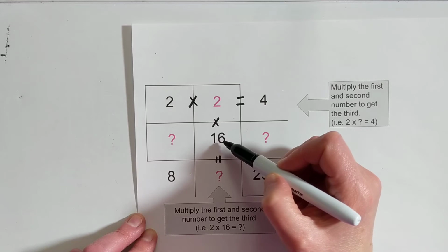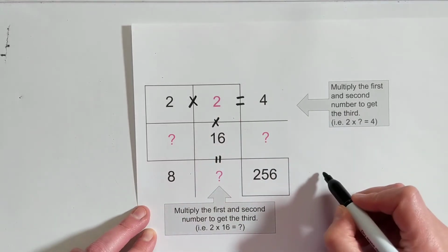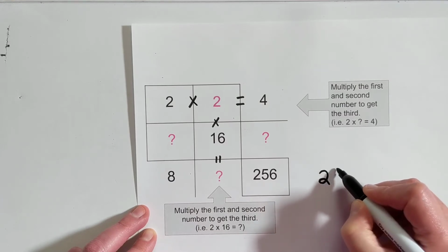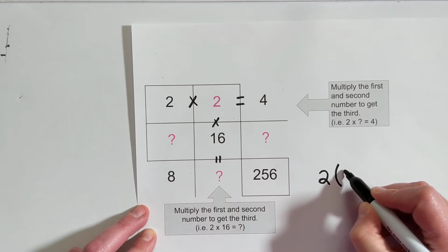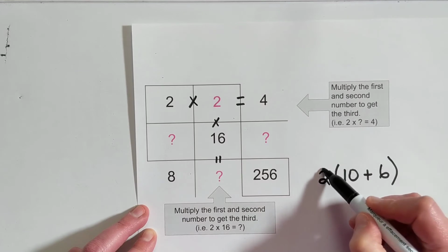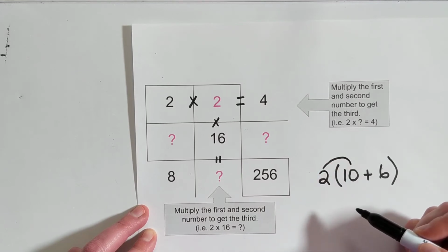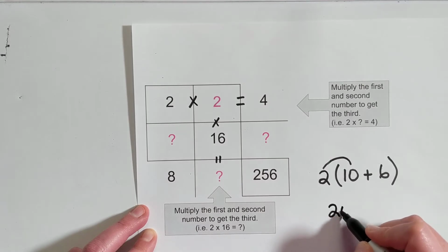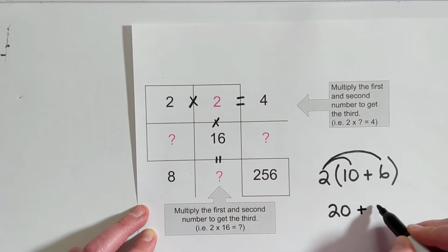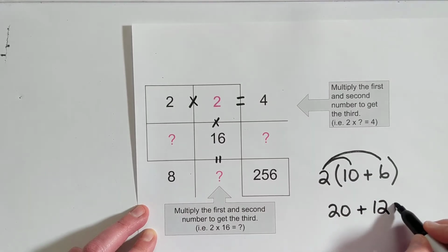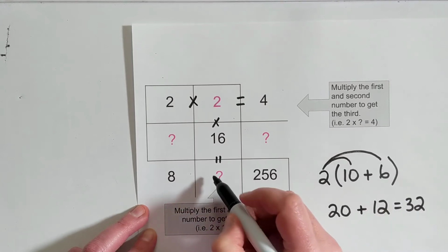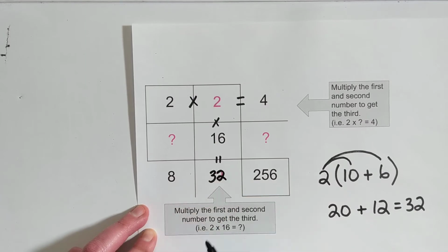Well, 2 times 16, if you can't double that in your head, what you can do, and this is what we did in my class, is go 2 times 10 plus 6, so split that up. So I can go 2 times 10 is 20, and 2 times 6 is 12. So that gives me 32. Okay, so I can put 32 in here.